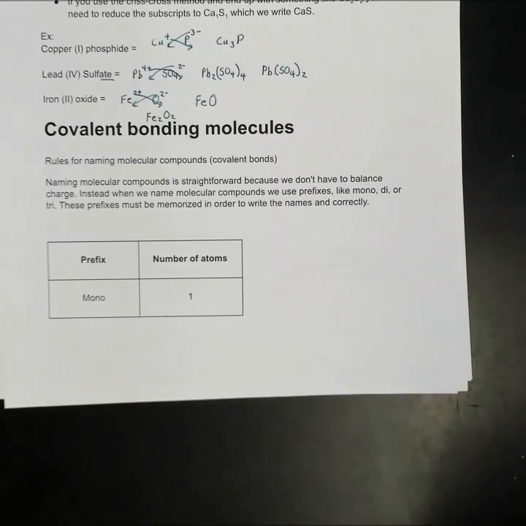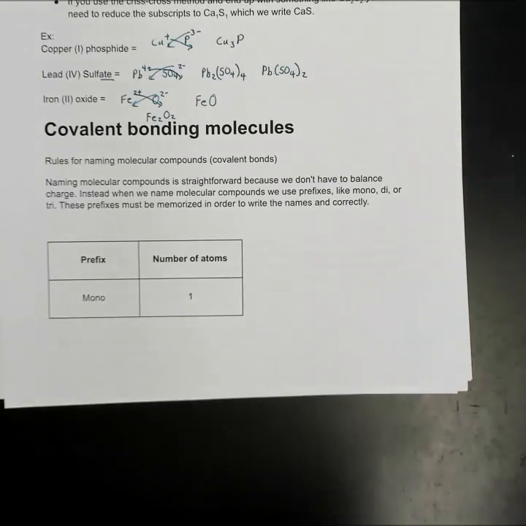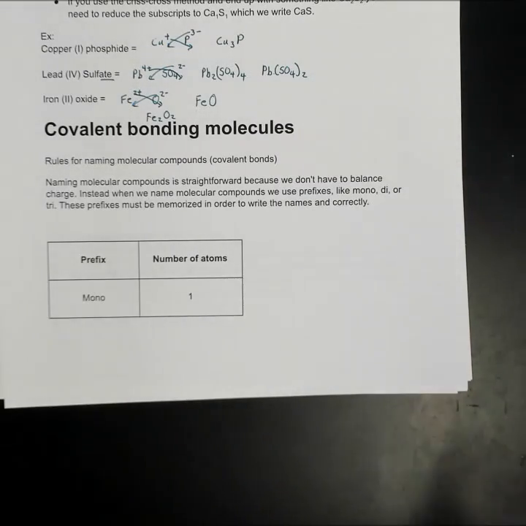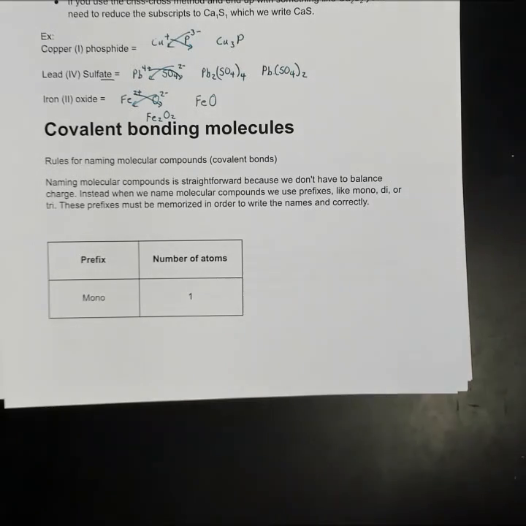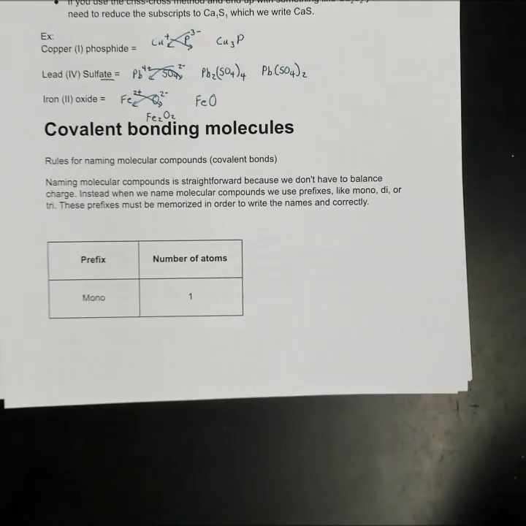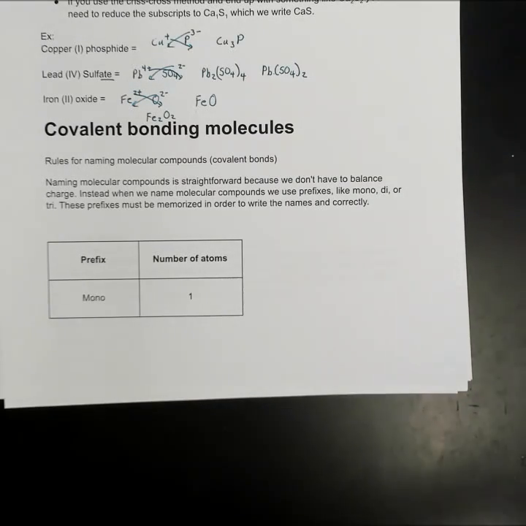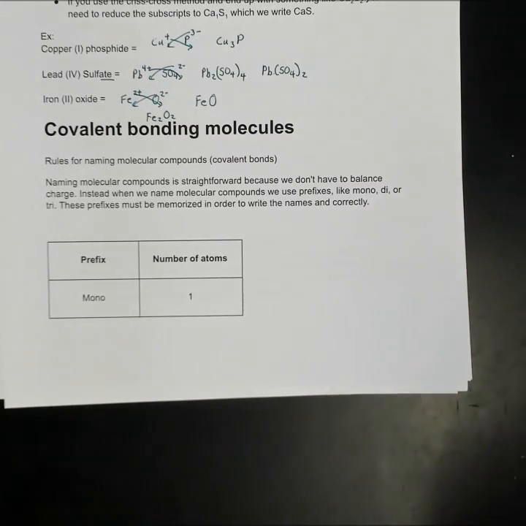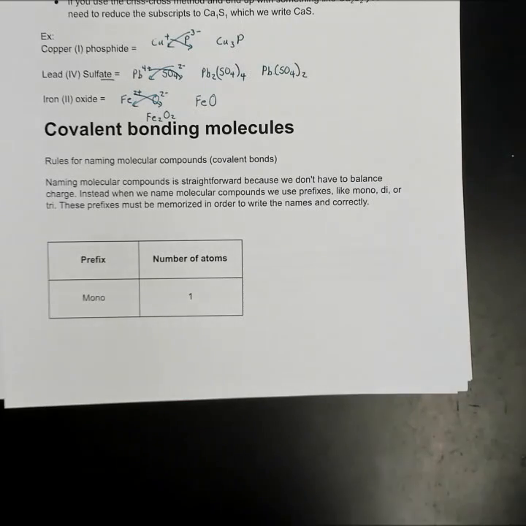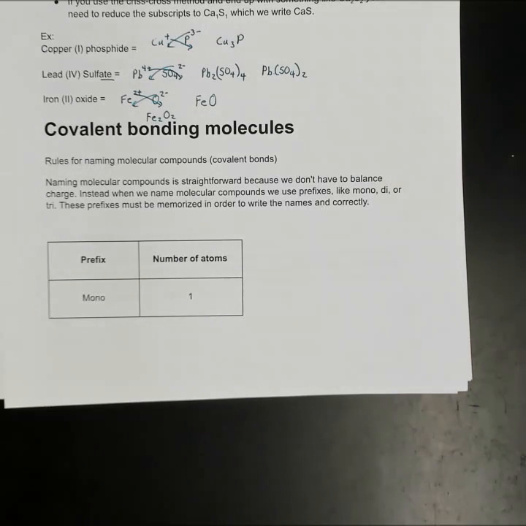But anyways, we're going to move on from naming ionic bonding to naming covalent bonding. I will tell you the hardest part of this stuff is figuring out when you are using ionic and when you are using covalent. So really pay attention when you do these practice problems, so you start to see when it is covalent and when it is ionic.